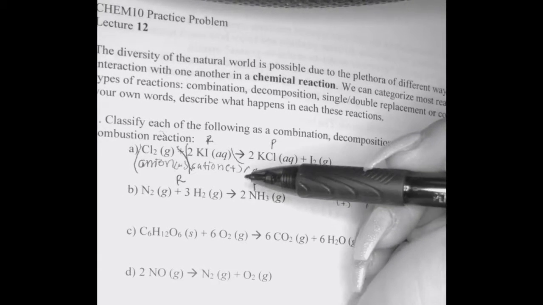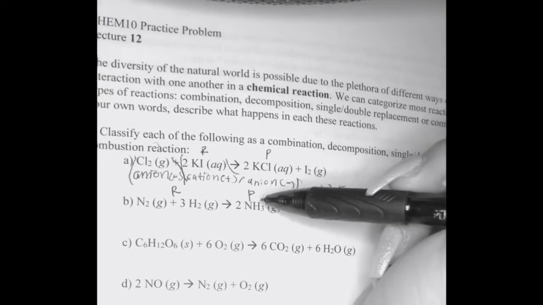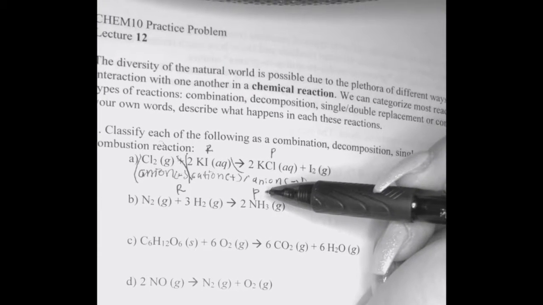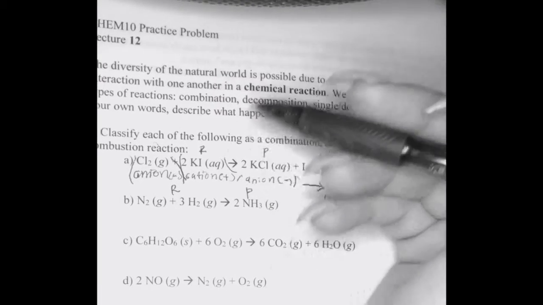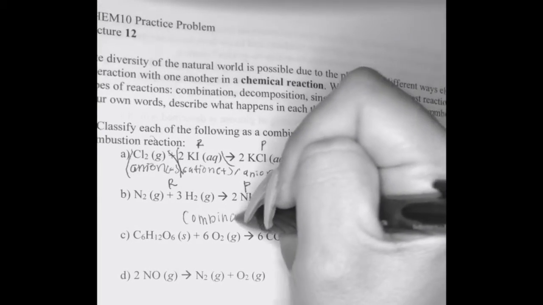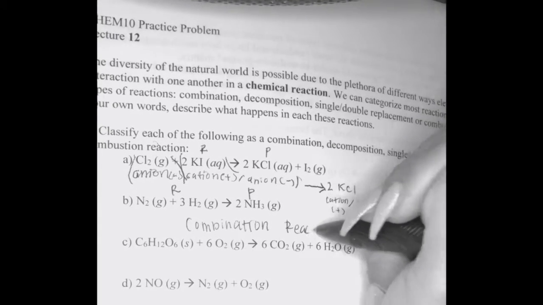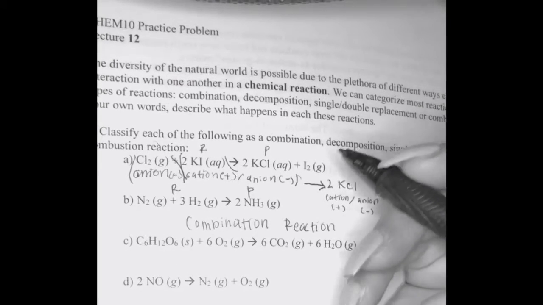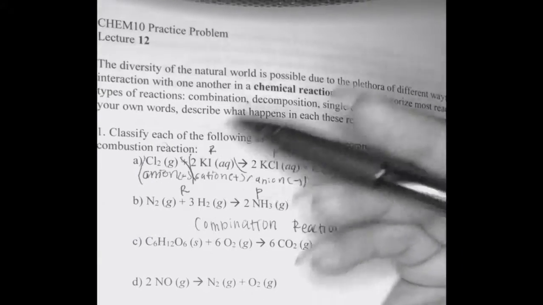So what do we call a reaction where it's 2 elements combining to 1 compound? Well, we just kind of said it, right? We said combining, right? So it is a combination reaction. So that is the answer for 1B.